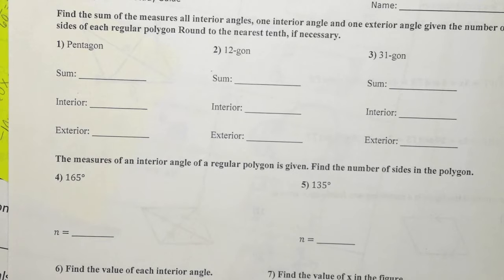Alright, let's check it for correctness. Keep your markers out. You can give me a 0. Alright, keep your markers out. Are we ready? Get super excited.